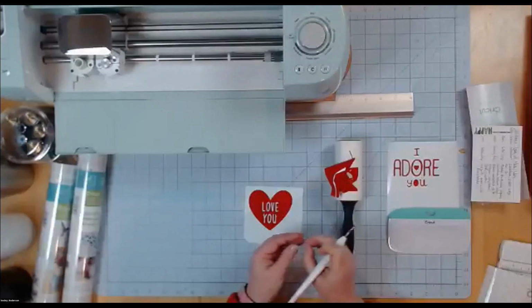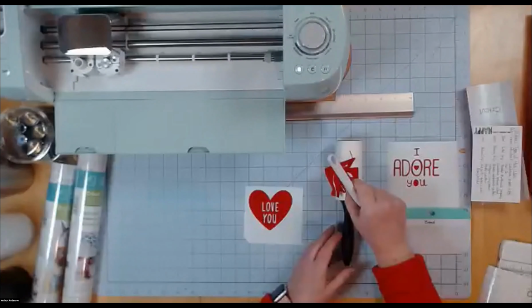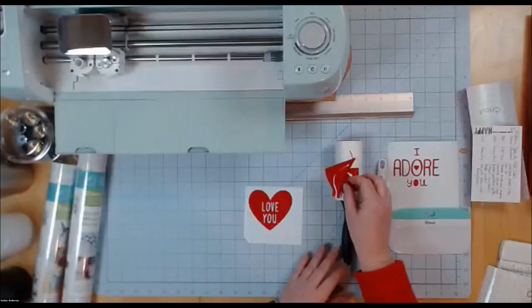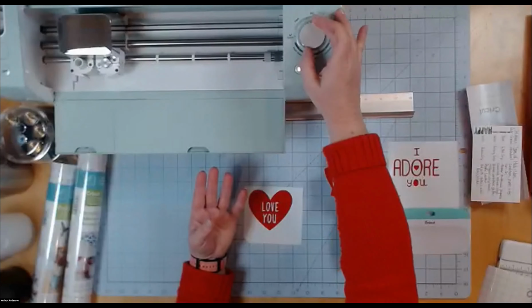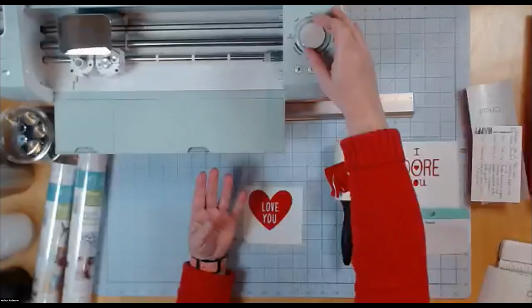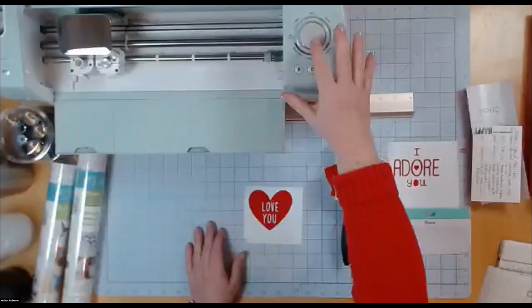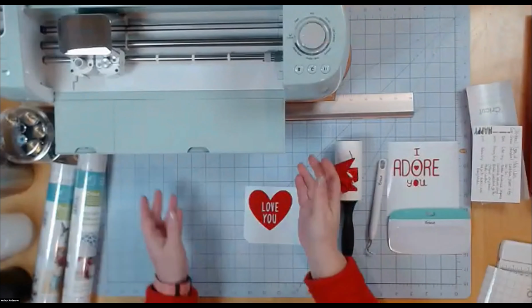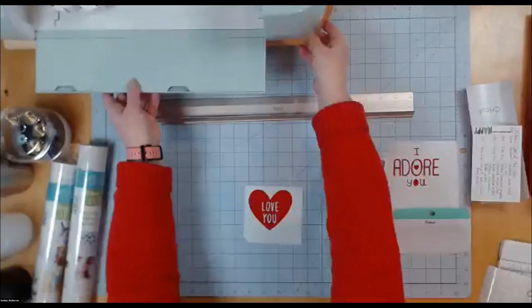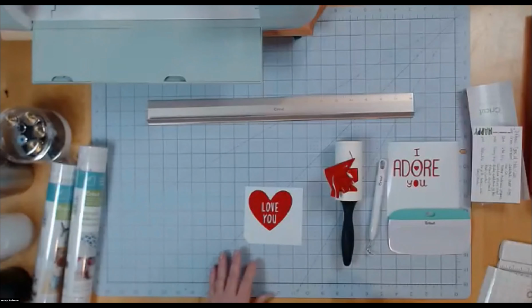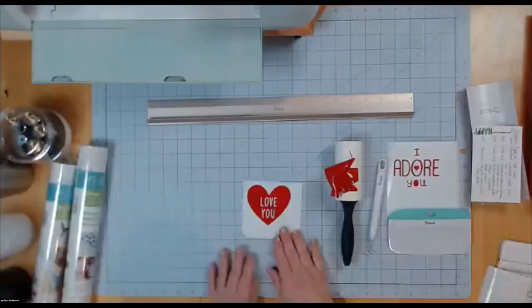So in Design Space, when you're sending your design over, you don't have to select your material. Your dial does it. When you have it set on custom setting, that material feature will pop up and say, hey, I need to know what you're cutting it on. And that's how it does that. Right. And I like to leave it set on custom. That way I'm always reminded to set the right material setting. Me too. I'm the same way.